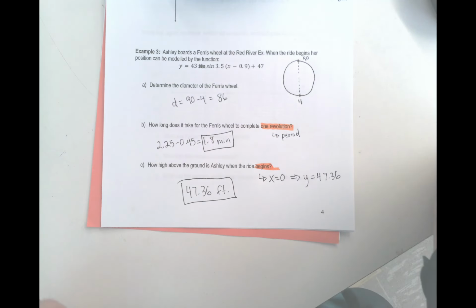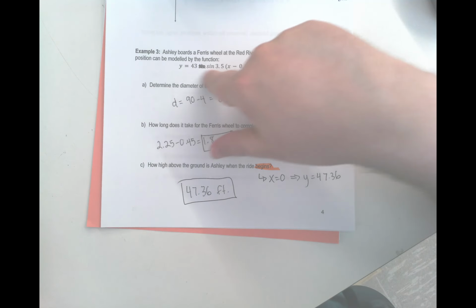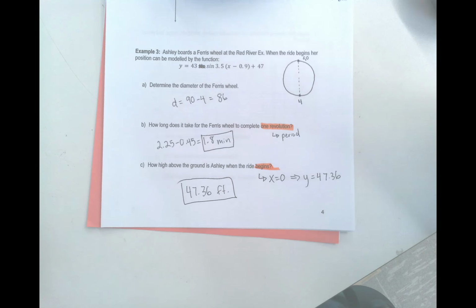So there's a lot of stuff in this particular unit. It can be pretty hard to interpret things like the amplitude or the midline, just figuring out the characteristics of the graph. But if you write down those formulas, or if you understand the numbers in the equation and where they come from, you should be pretty good to go.